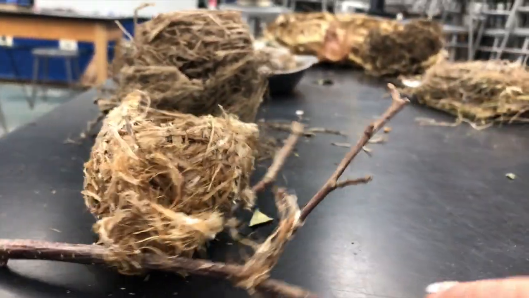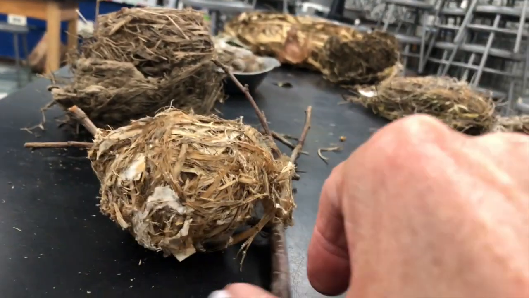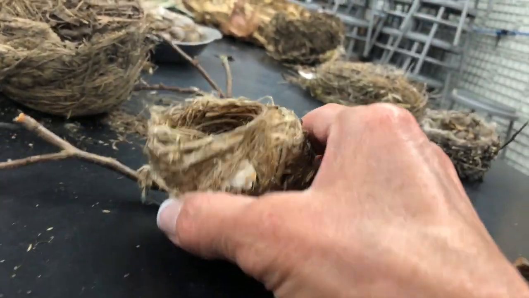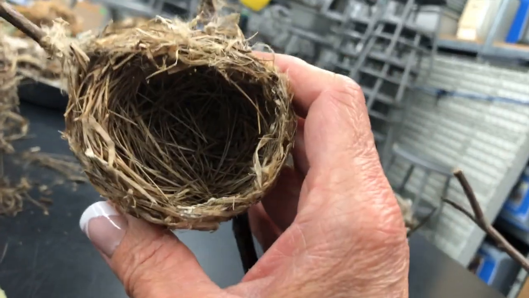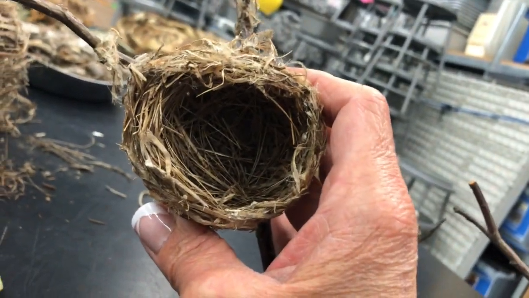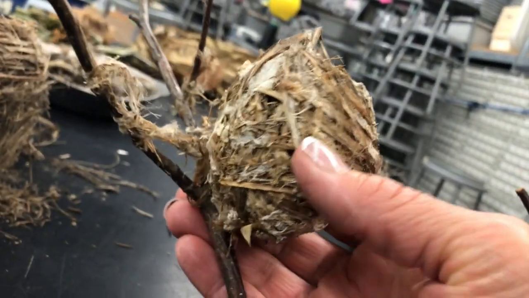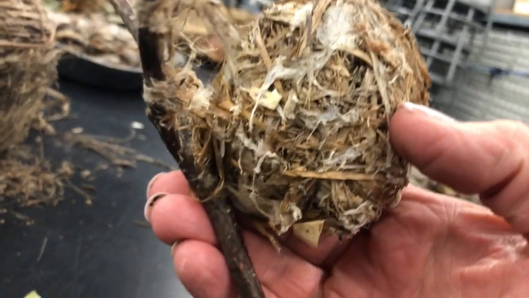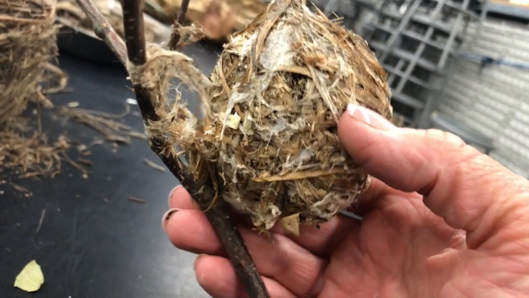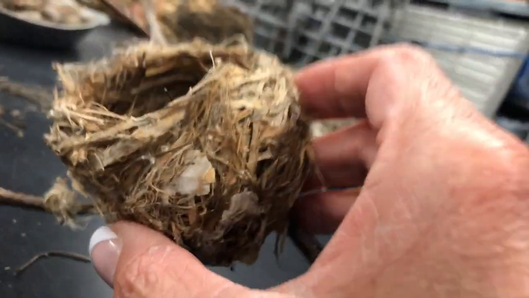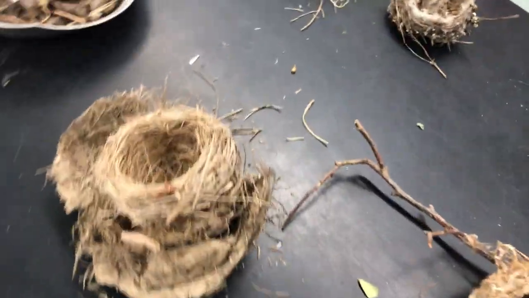All right, let me get my... This one is kind of like the other one. It's deeper. Yeah. It's got a lot of string and grasses all woven together and sticking on a tree, on some branches.